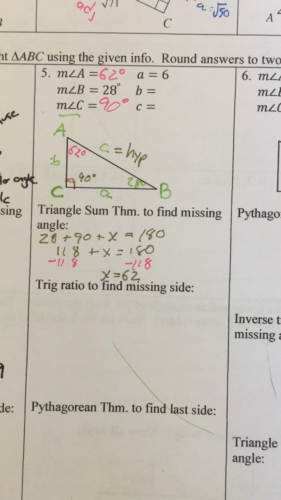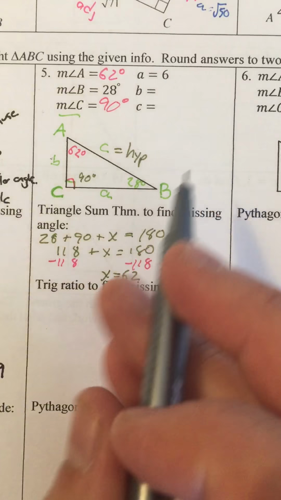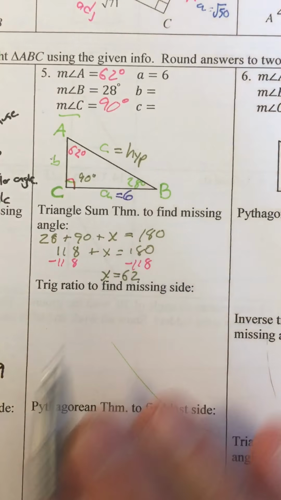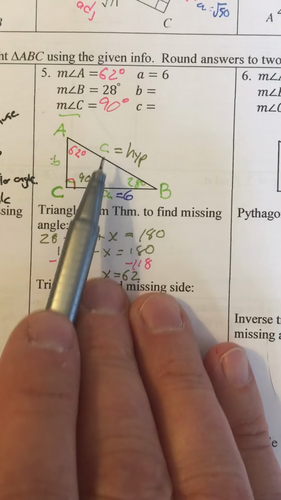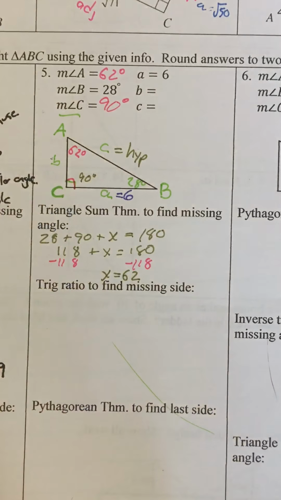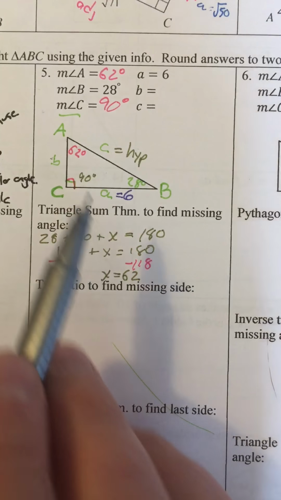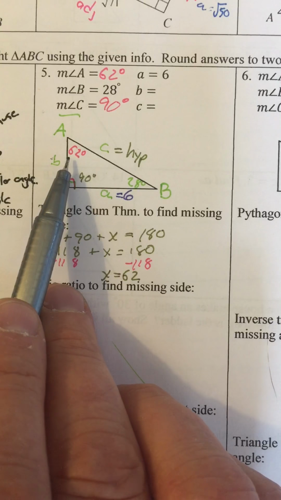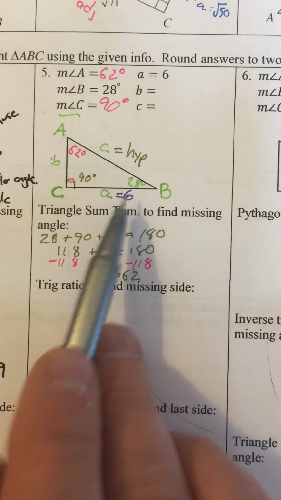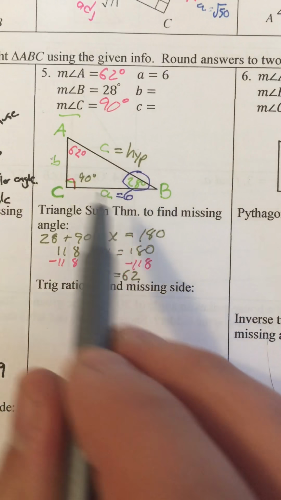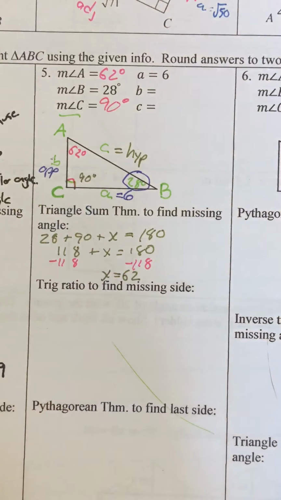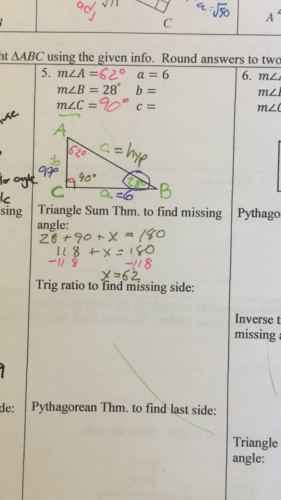Now I need to find the missing sides. If you look at what they gave you, they told you that small a equals 6. So that goes down here. Now we need to find the other sides. We can either find the hypotenuse next, or find the opposite next. That's up to us. You could also work with the 62-degree angle, or you could work with the 28-degree angle. What I'm going to do is stick with the 28-degree angle, and let's find this side over here, which is the opposite. So you actually have lots of different options for that.